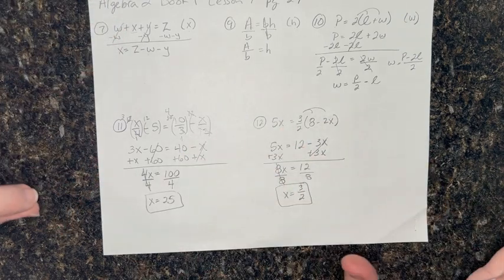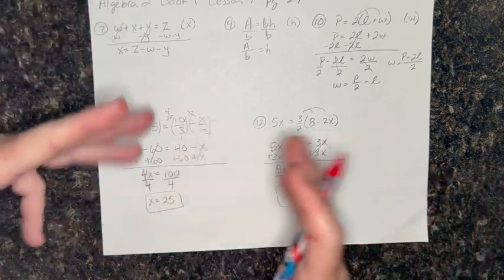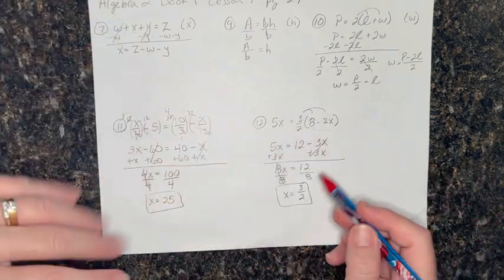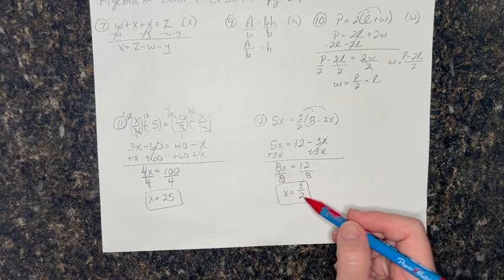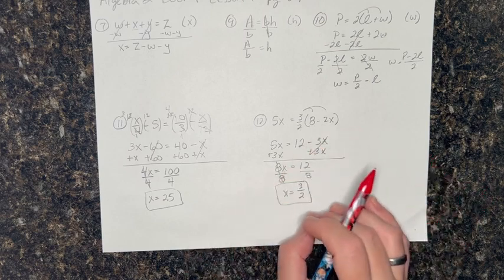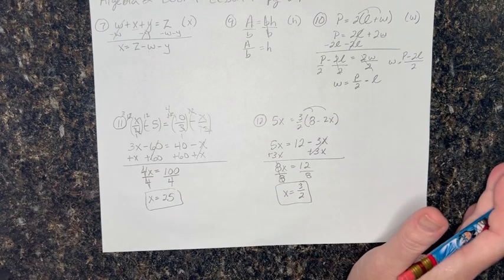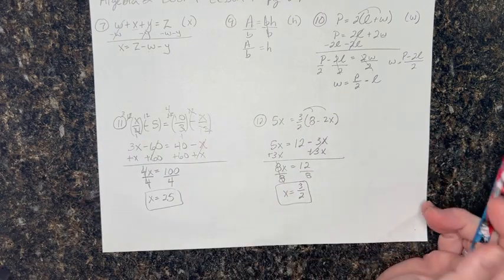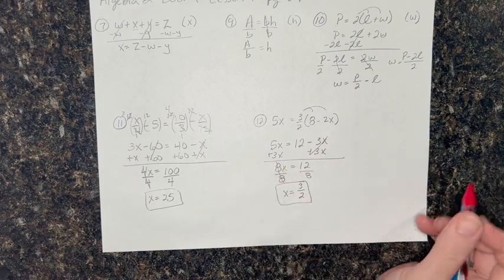You do not need to write 1 1/2. 3 over 2 is fine. When we start graphing things, changing it to a mixed number only makes it harder. So just leave it like this. As long as you've reduced your fraction all the way, you can just leave it in this form. Okay? That's lesson 7. Go ahead and finish the rest of the homework problems, and I will meet you for lesson 8.